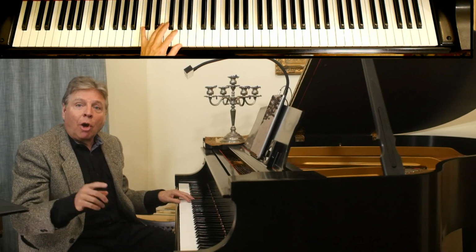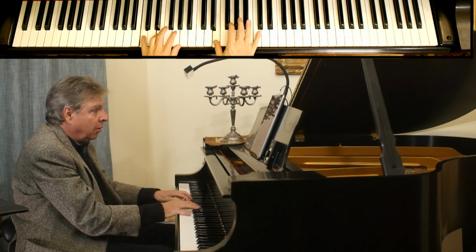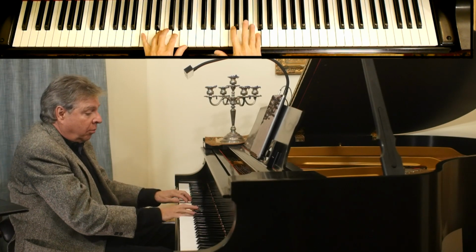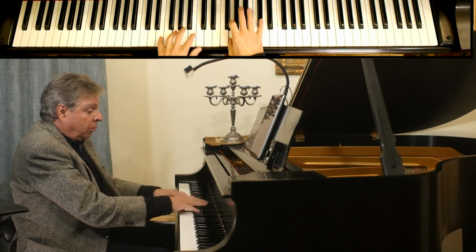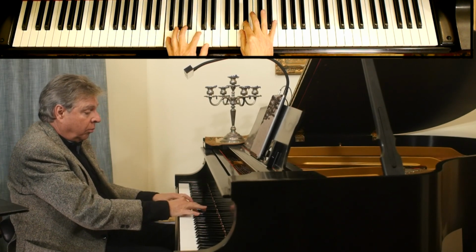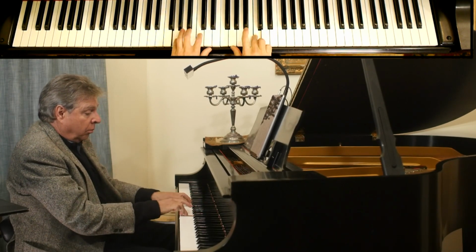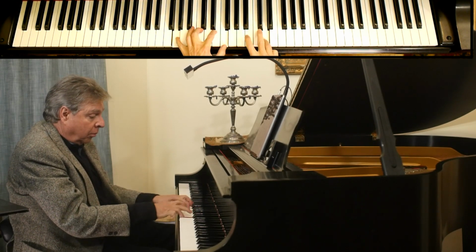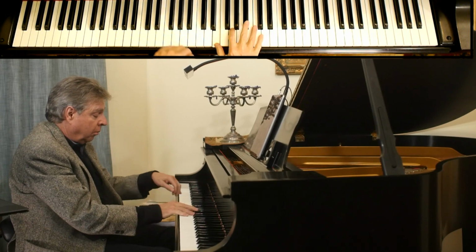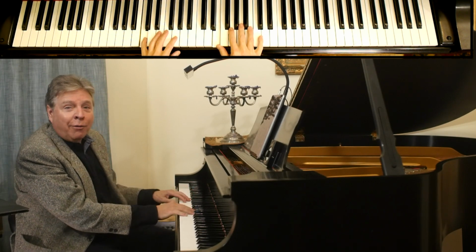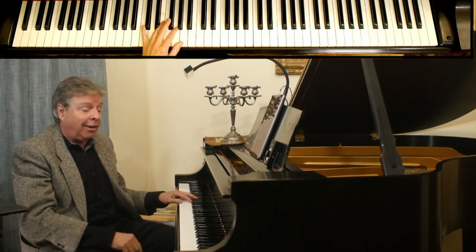But when I played more slowly, I was playing with extreme dynamic differences between the hands. If I were to play with that much differentiation between the melody and accompaniment at a faster tempo, it would sound ridiculous.